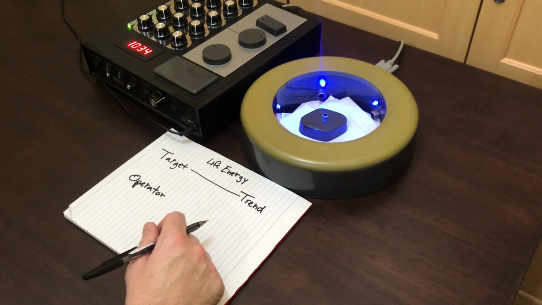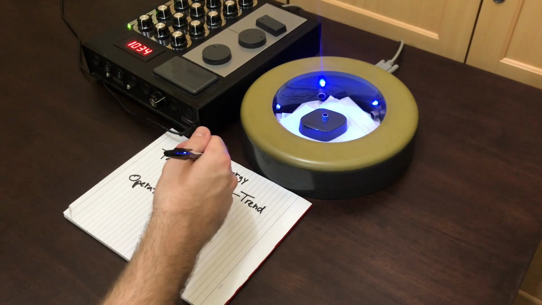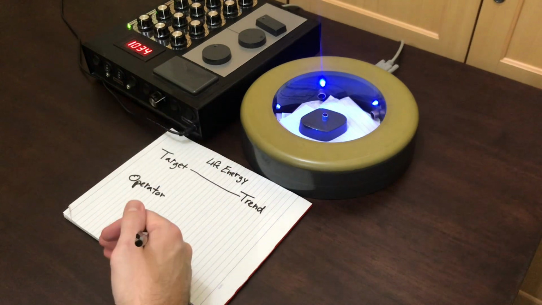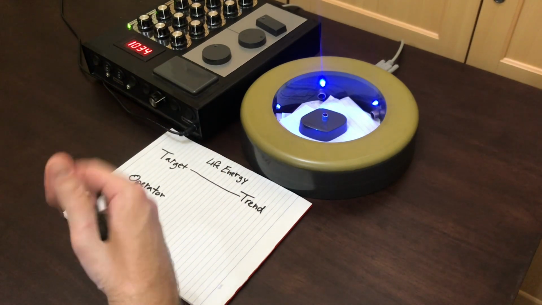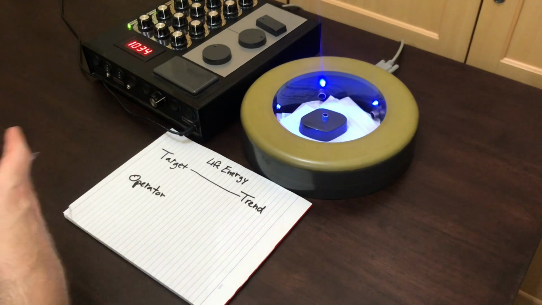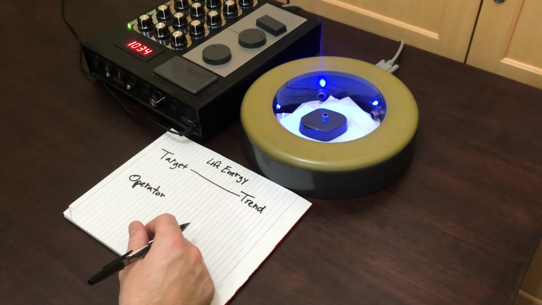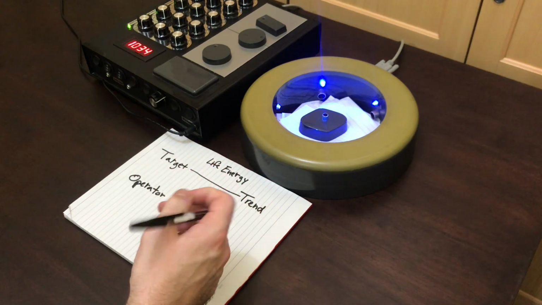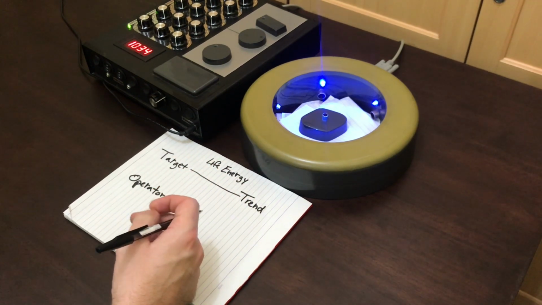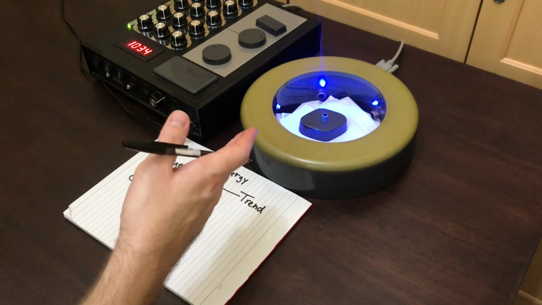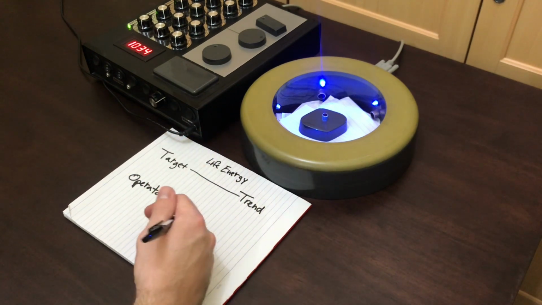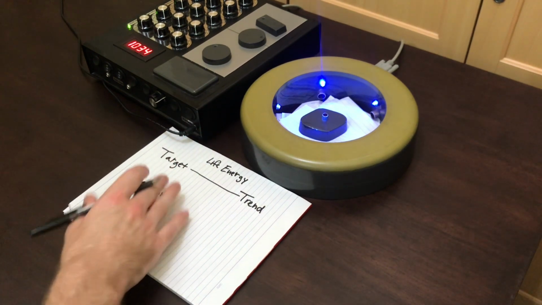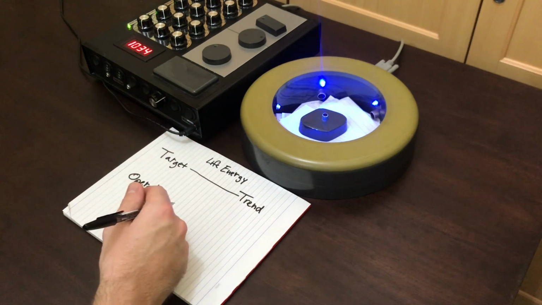Think about fans at, let's say, a football match. You've got one side's fans on one side of the stadium, the other side's on the other. You have lots of group cheering. They're all wearing the same colors. Each fan wants their team to score, right? So target, your team; trend, score points; life energy provided by the players and by the fans themselves.